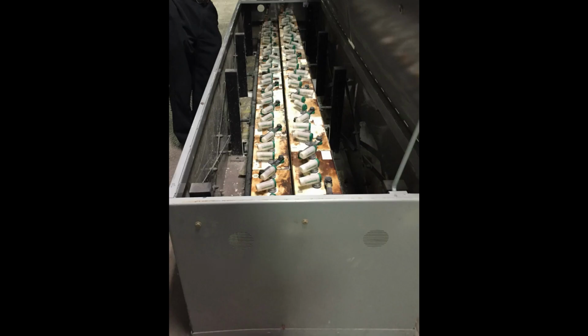Hopefully, this explanation on how to locate a path to ground is beneficial to you.